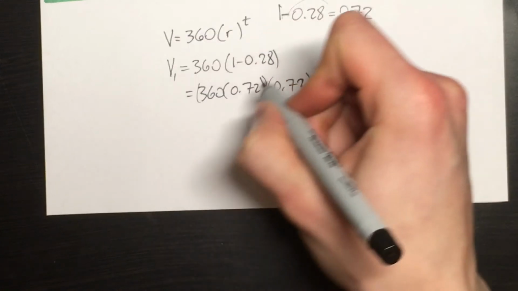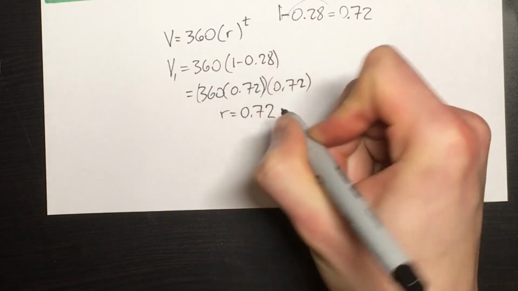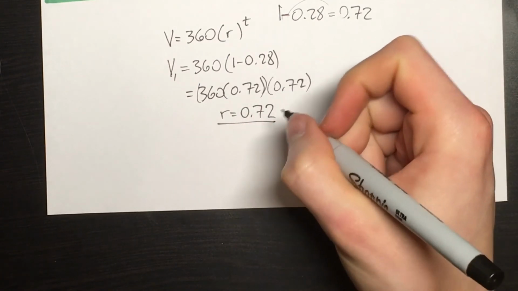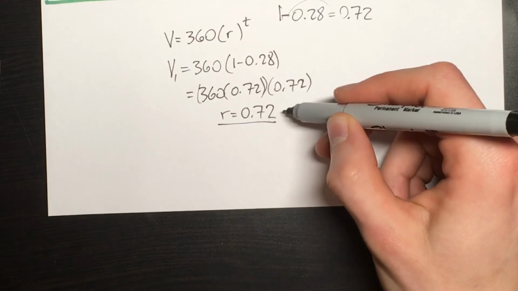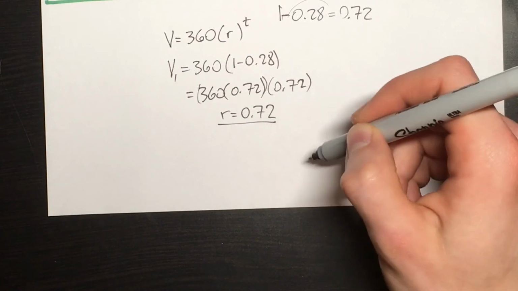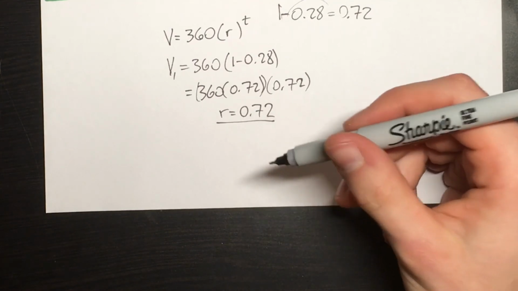That's why your R is going to equal 0.72, because he's saying that at the end of every week, you're going to be at 72% of your starting value. You're only going to be at 0.72 of your starting value.